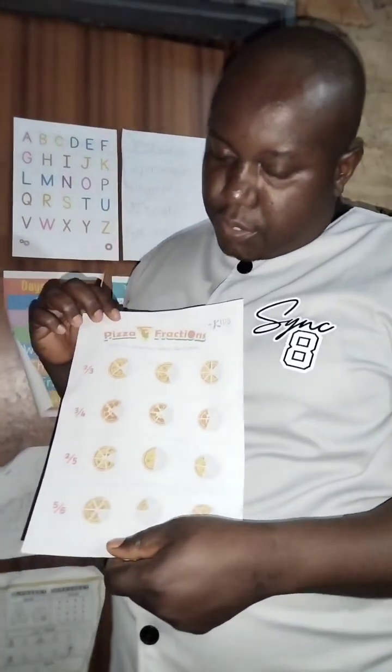Pizza fractions can promote student engagement, because instead of just seeing abstract numbers on a page, students can visualize and even manipulate pieces of pizza. This active engagement with physical or visual representation makes learning more attractive and less passive.